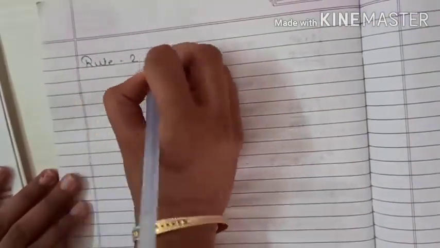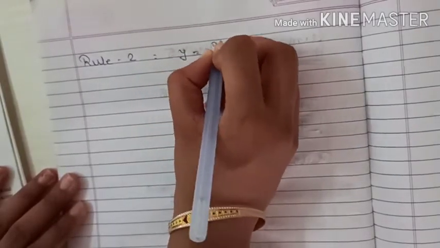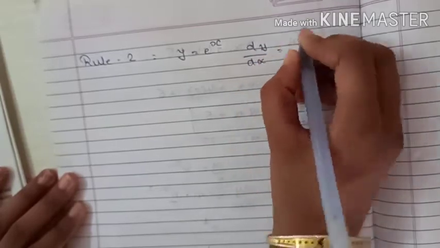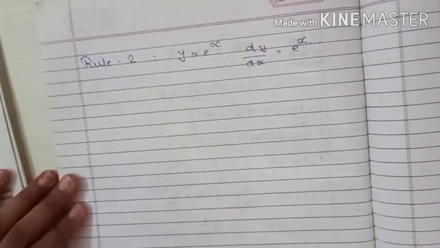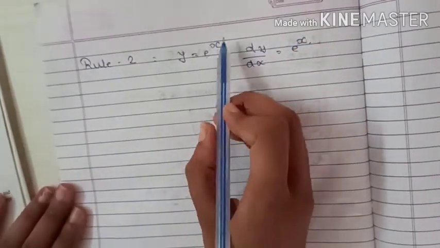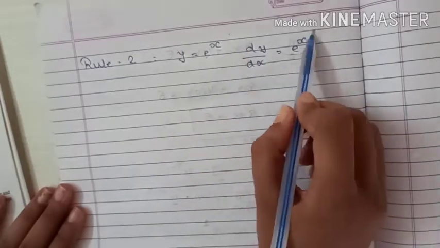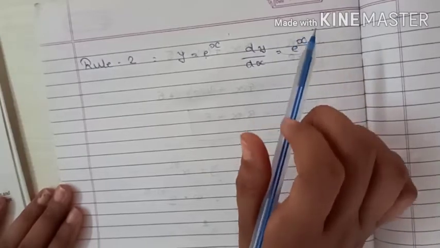Rule number 2. y is equal to e raised to x, then the differentiation dy by dx will be the same. There is no change. Whenever e raised to x is given, dy by dx will not change. It will remain the same.